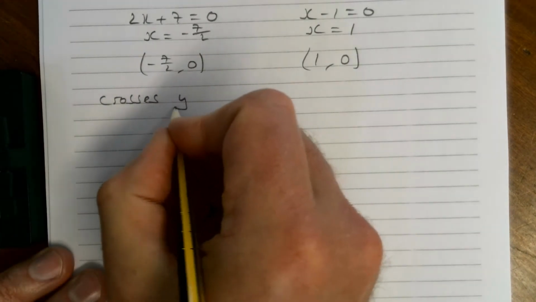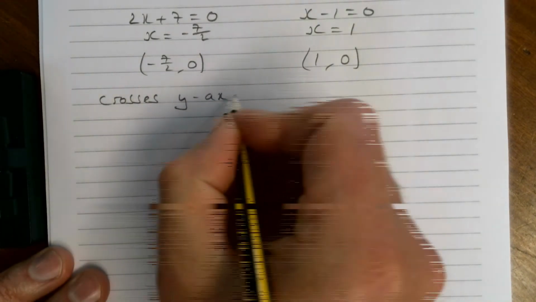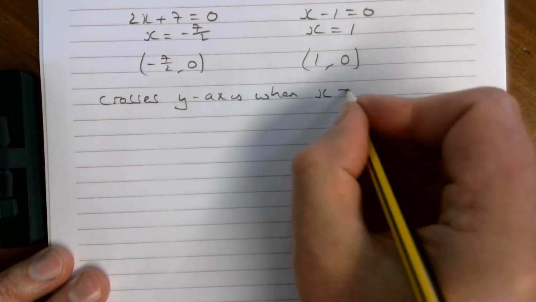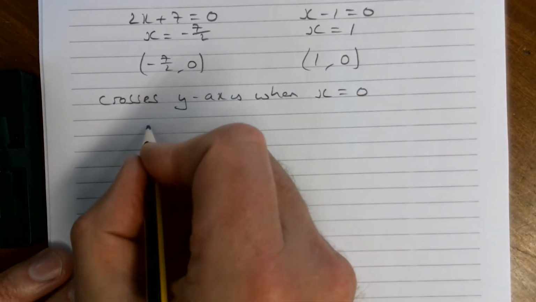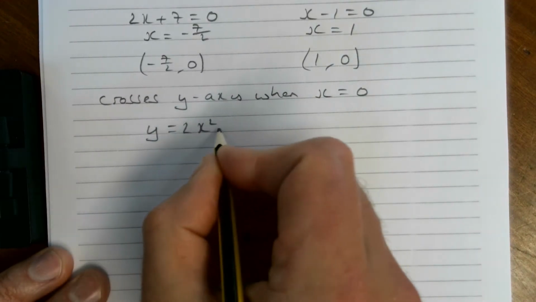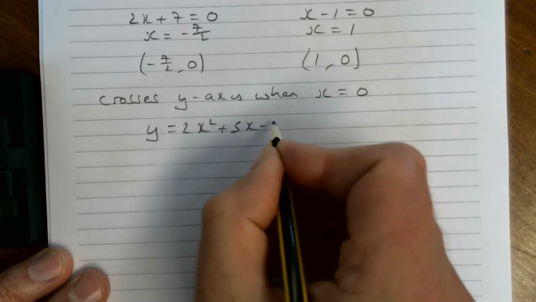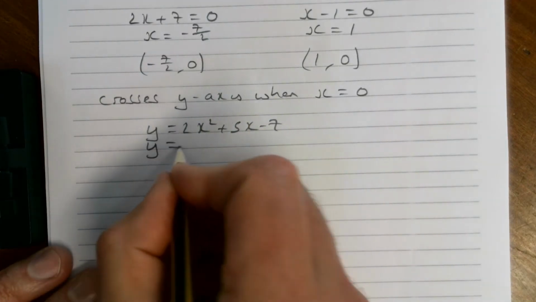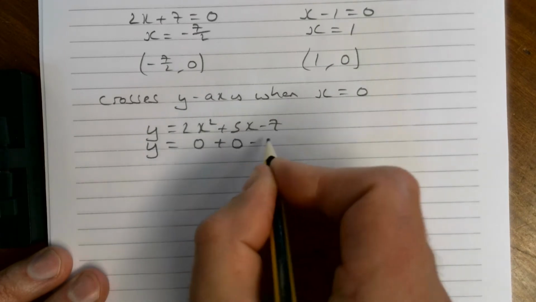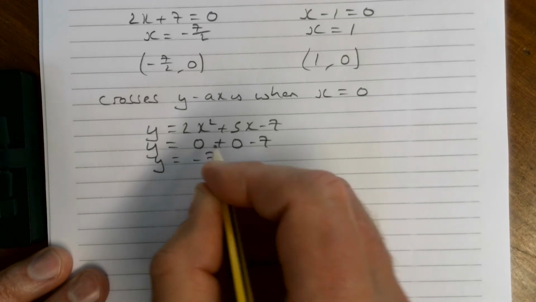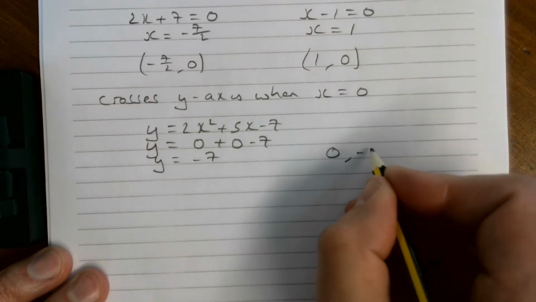It crosses the y-axis when x equals 0. So our equation of course is y equals 2x squared plus 5x minus 7. y equals 0 plus 0 minus 7. So y then is minus 7. That gives us a coordinate 0, minus 7.